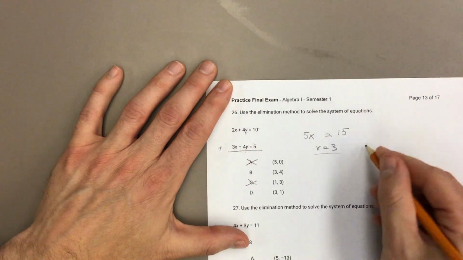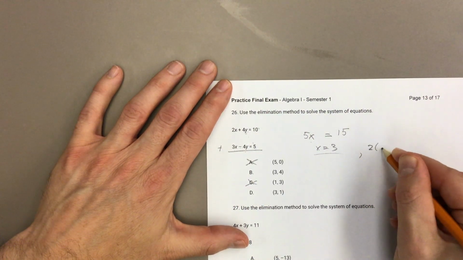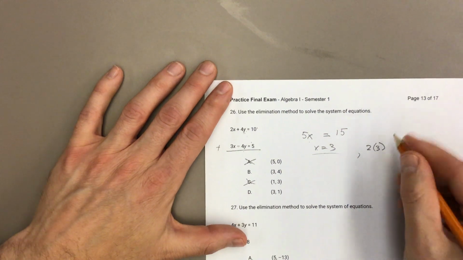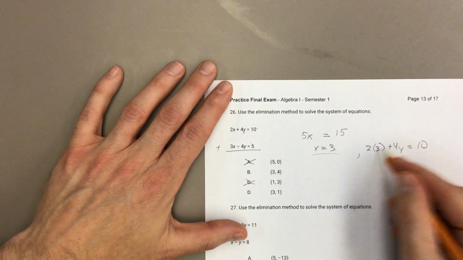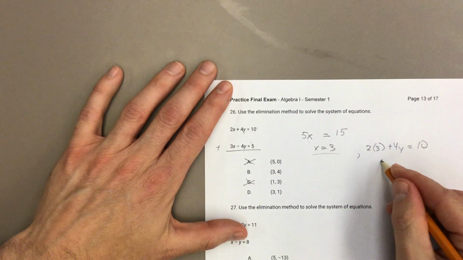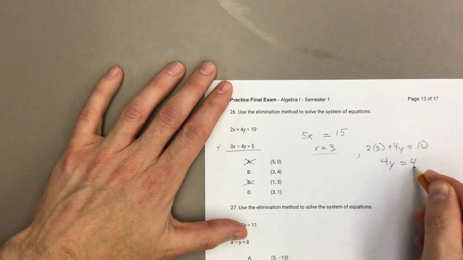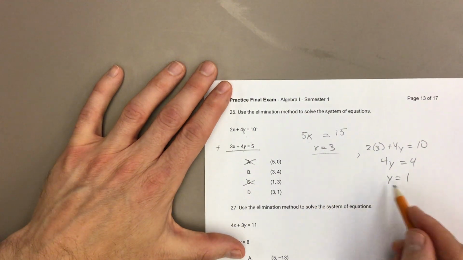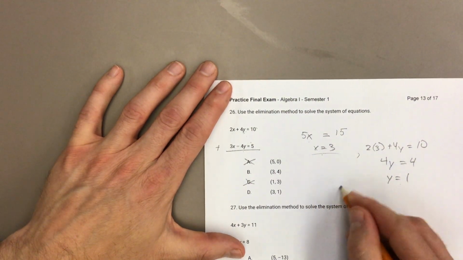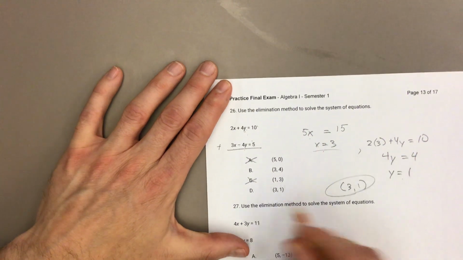So 2 times x, which we know now is 3, plus 4y equals 10. This is 6. Let's subtract 6 from both sides. 4y equals 4. Y equals 1. So x is 3, y is 1. We write that like this. That's D.